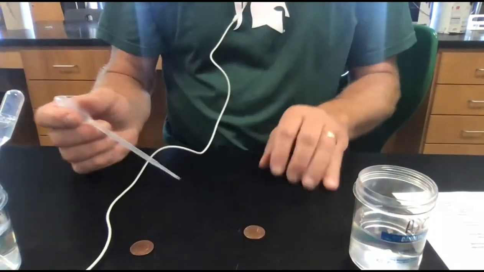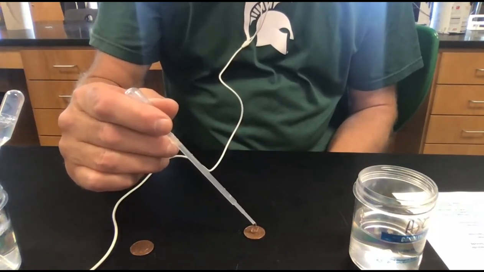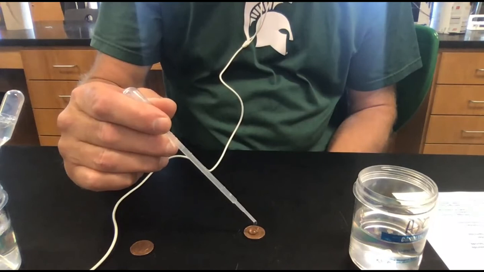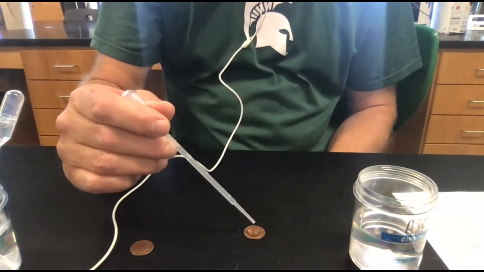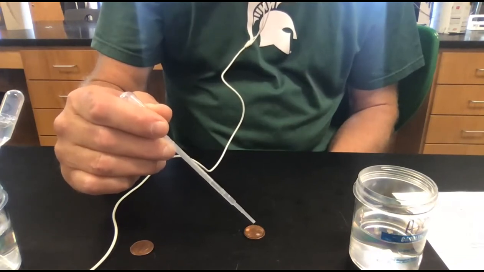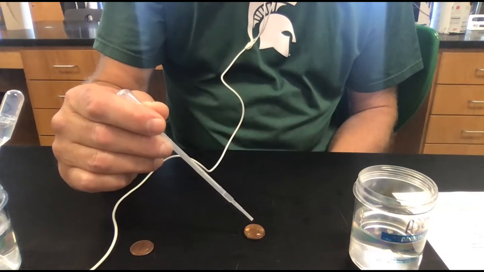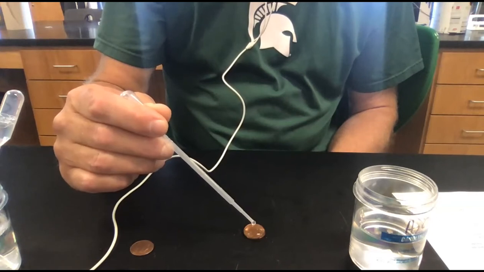Of course, I don't think I can zoom. So I'm just going to start going. 1, 2, 3, 4, 5, 6, 7, 8, 9, 10, 11, 12, 13, 14, 15, 16, 17, 18, 19, 20, 21, 22, 23, 24, 25, 26, 27.